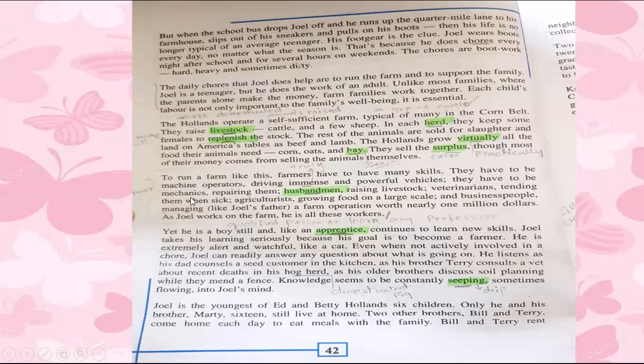They have to be machine operators, driving immense and powerful vehicles. They have their own tools along, right? And they know how to operate those machines. They have to be mechanics repairing them, husbandmen, the peasants or the farmers. They have to perform as farmers, raising livestock, how to raise cattle, and veterinarians as well.